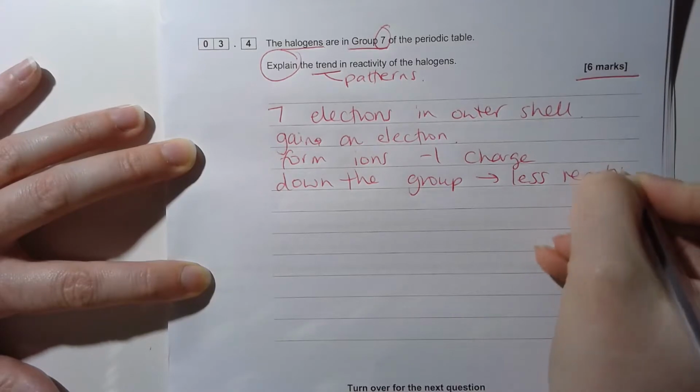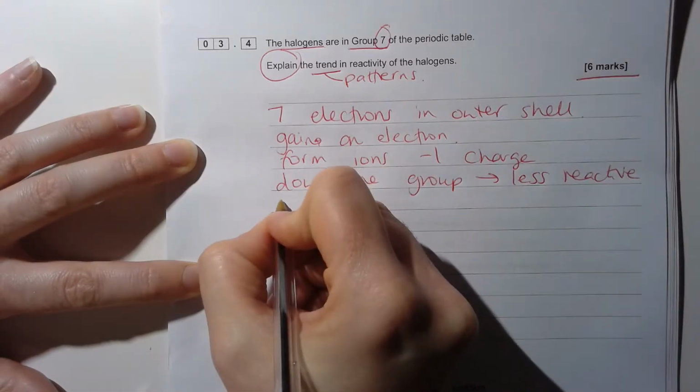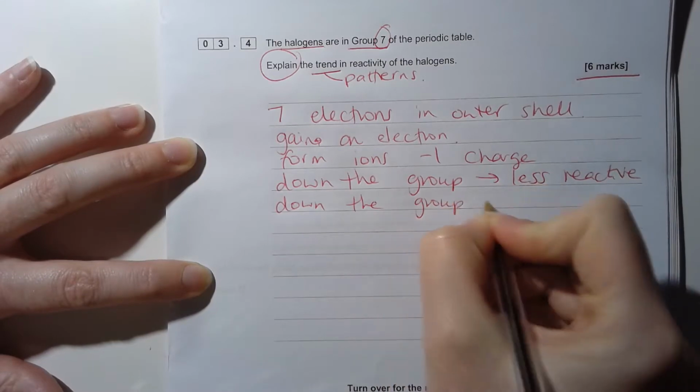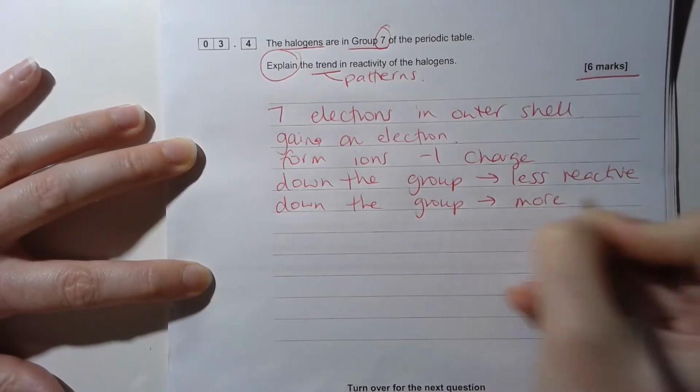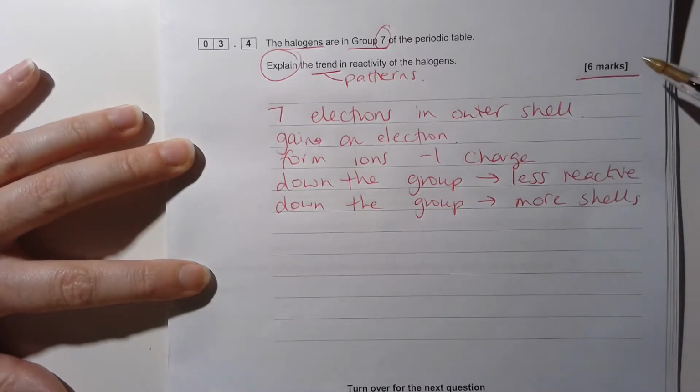Obviously you could write these into sentences, but actually these probably would be okay to gain you many marks. And obviously further down the group, they have more shells. Because obviously they're getting bigger. And remember, those periods tell us how many shells there are. These are just the simple statements and descriptions that we could make.